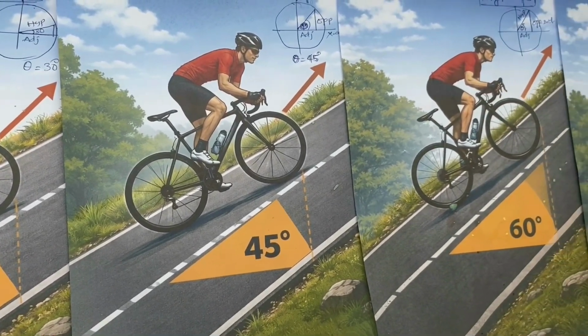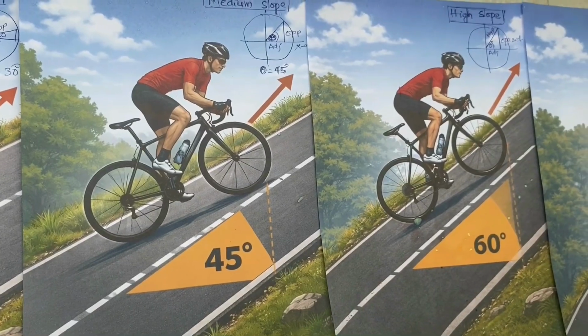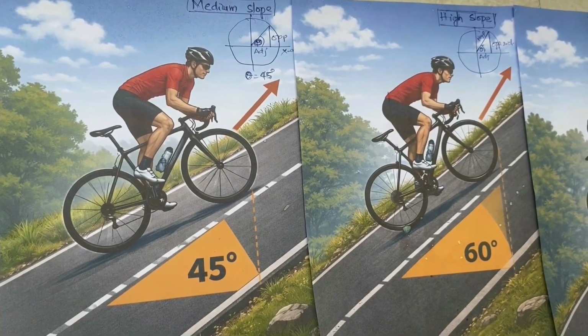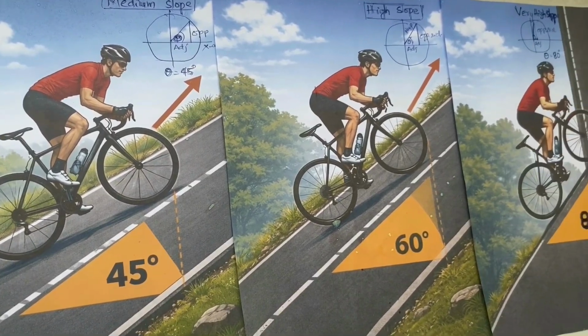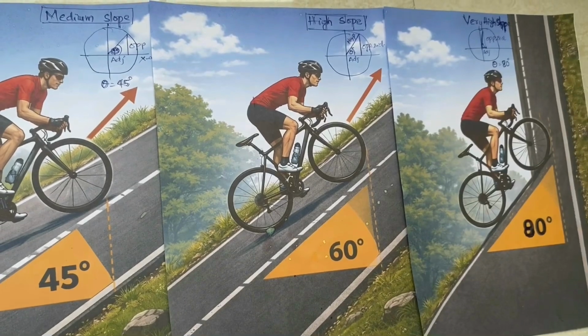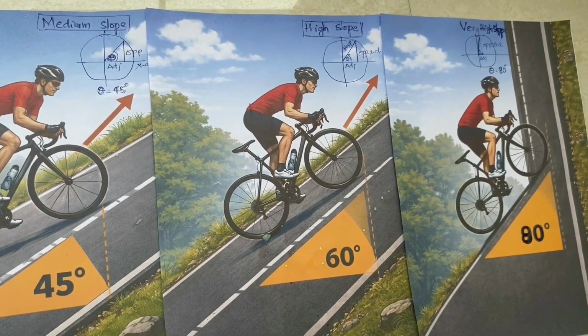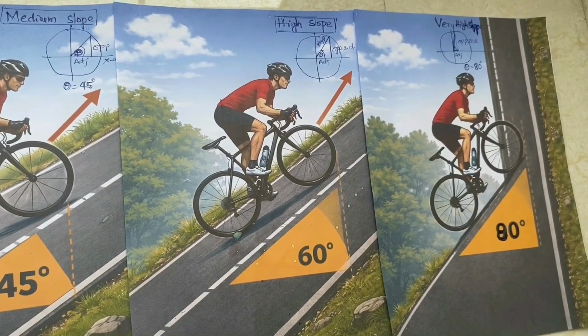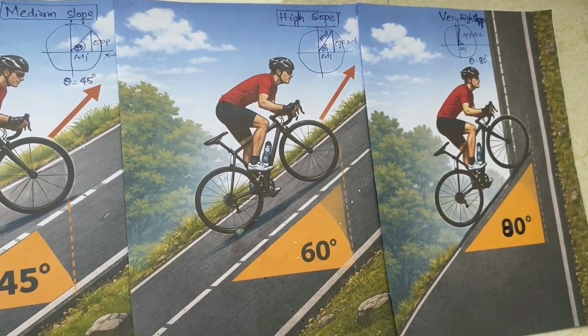Now the road is raised by 60 degrees. It is somewhat difficult to ride the bike. It is high slope. When the road is raised by 80 degrees, it is very difficult to ride the bike. If the angle is 90 degrees, he cannot ride the bike.